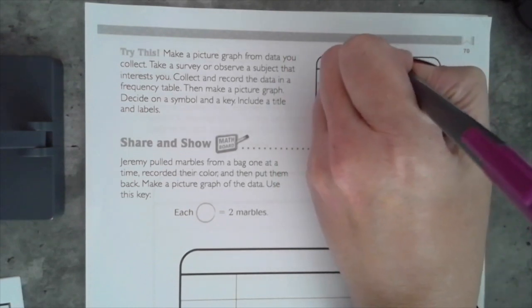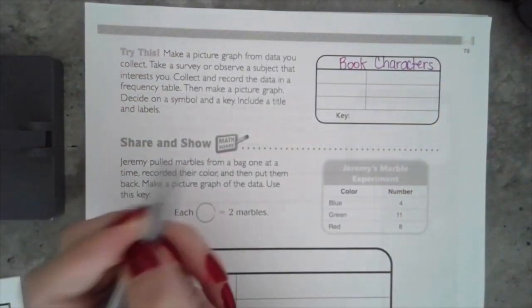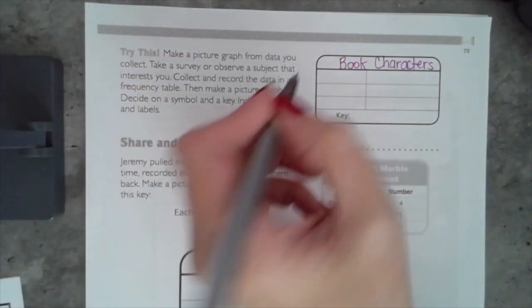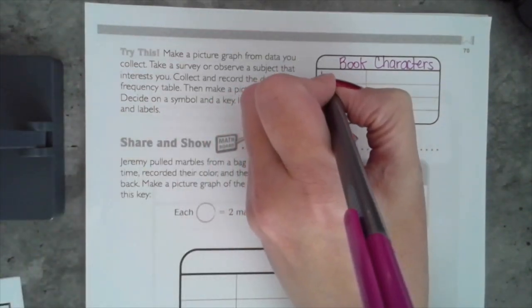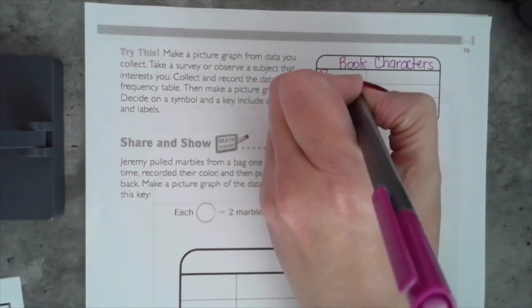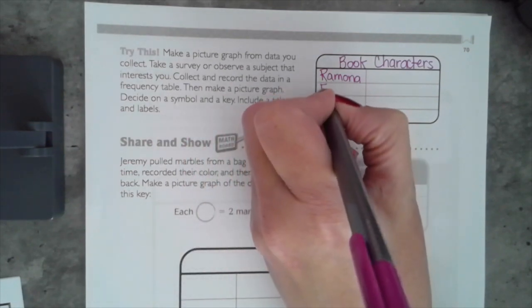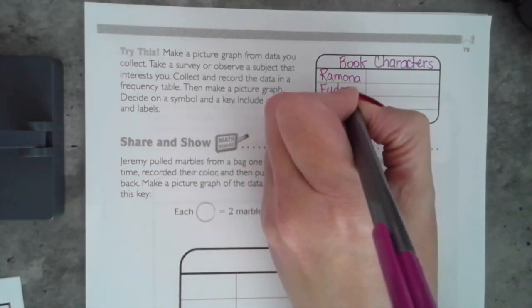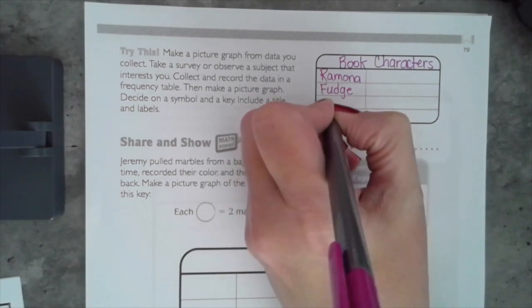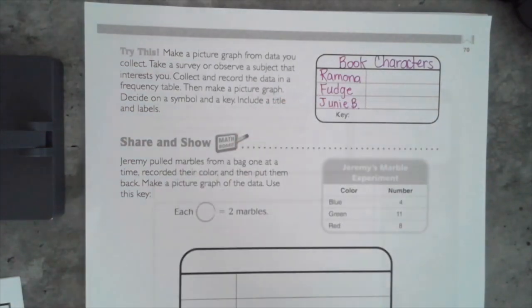I probably should have written favorite book characters, actually. Let's have my labels be Ramona and Fudge and Junie B. Jones. So it'd be a great time to pause and write those things down.